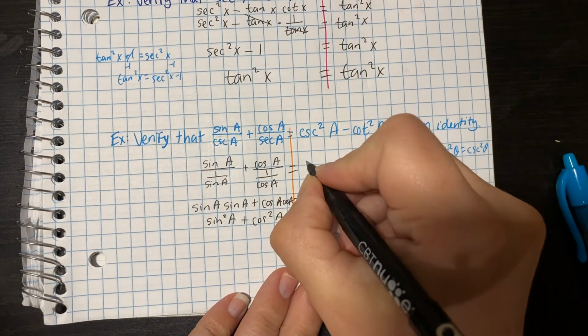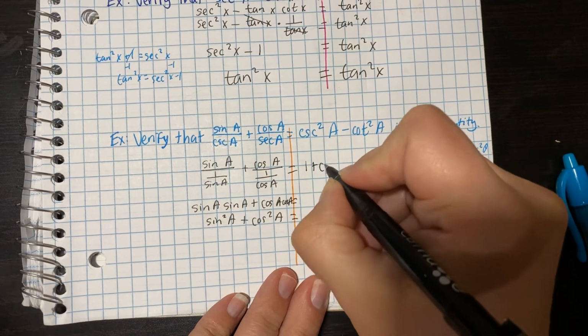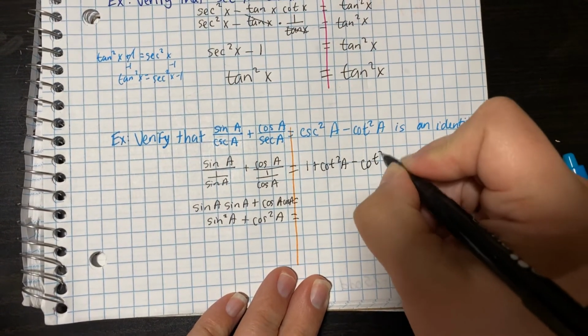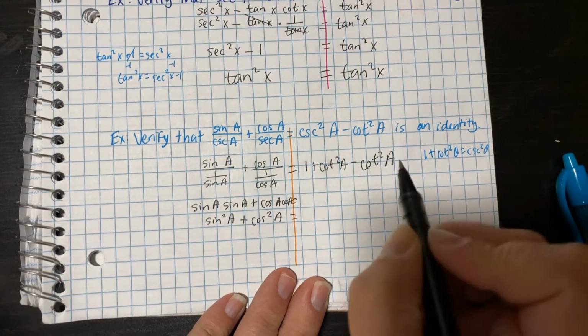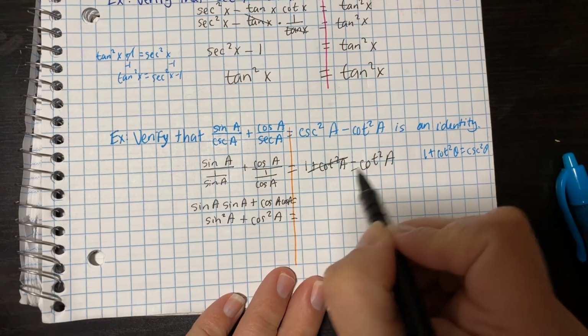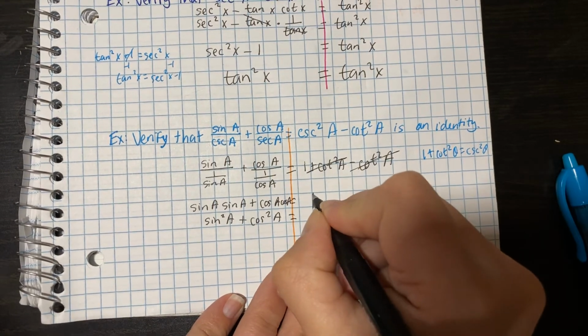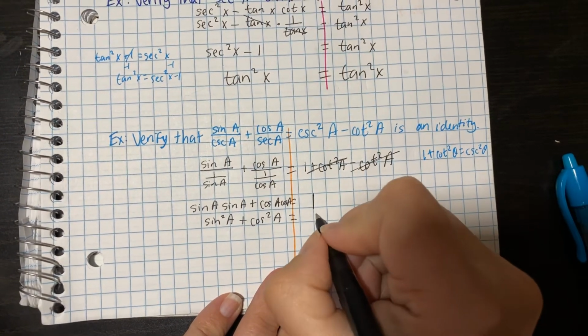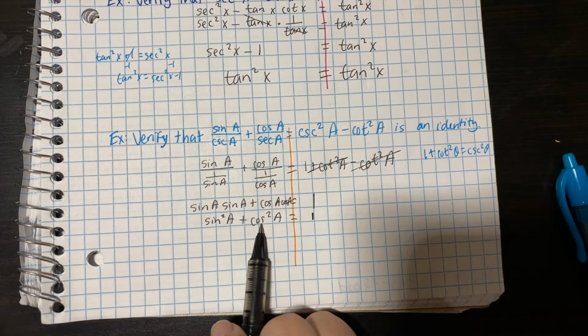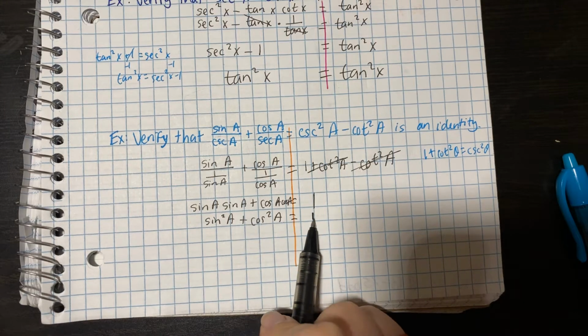Okay? So I'll have 1 plus cotangent squared of A minus cotangent squared of A. And awesome, looks like these two end up canceling each other. So I'm left with a 1. Okay, a 1. So sine squared of A plus cosine squared of A needs to equal 1.